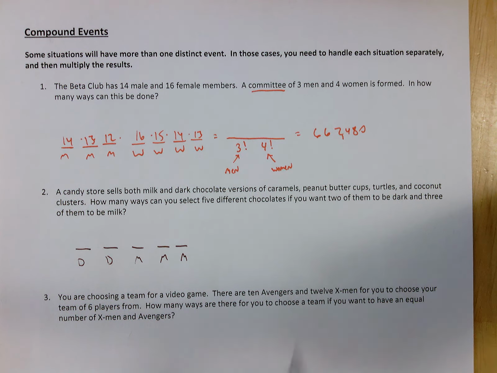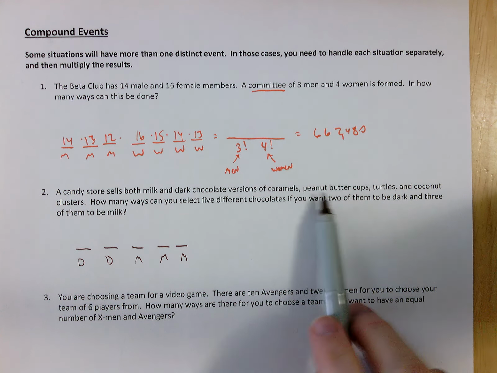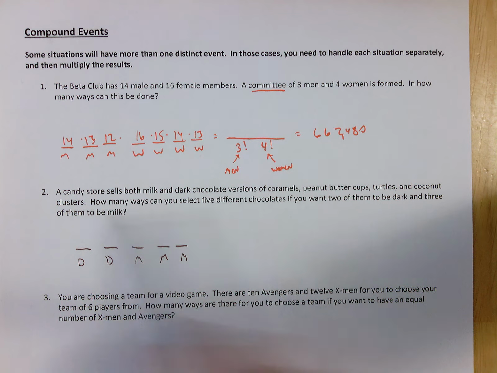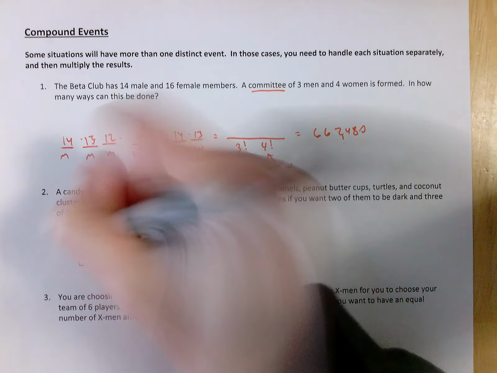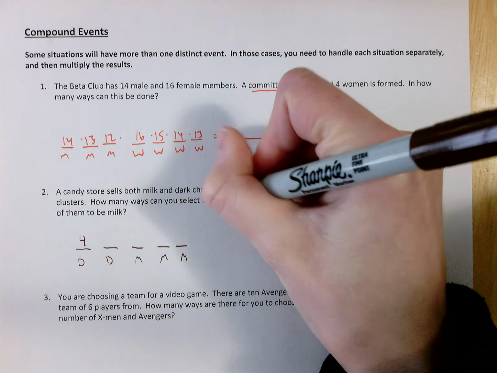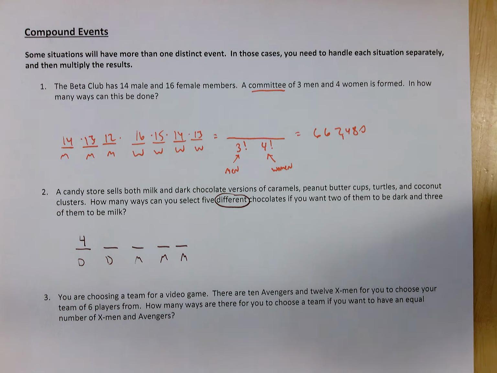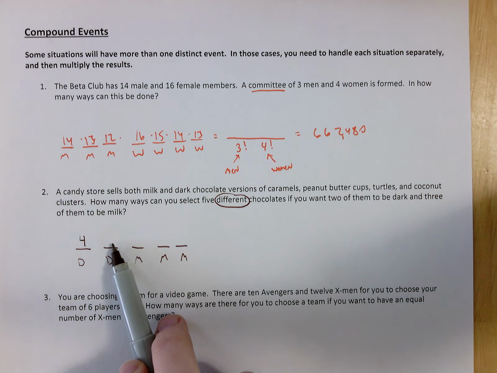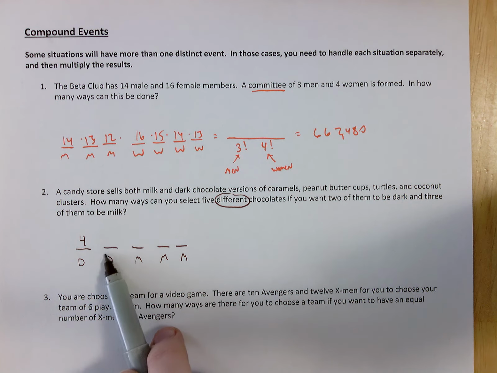So for our dark chocolate version, let's see, there's 1, 2, 3, 4 candies. So there's 4 different types of candies that I could have as dark chocolate. Okay. And keyword here, they said they want them to be different. So even though the store would allow me to take the second one to be the same, the store would allow me to say I have 4 more options here.